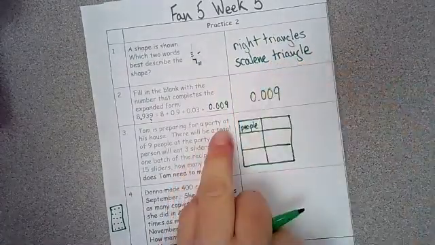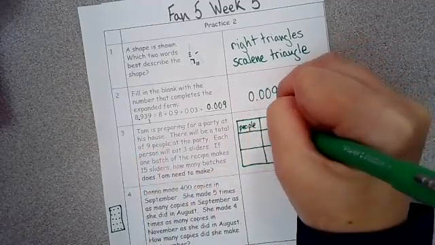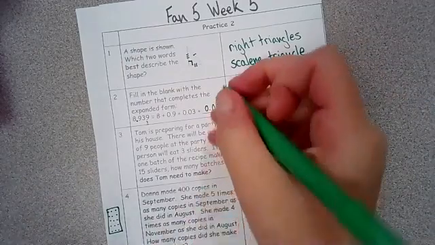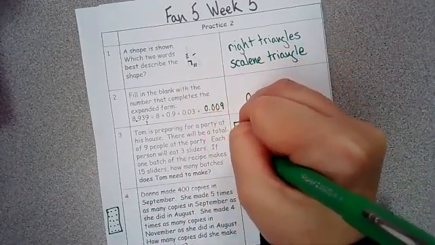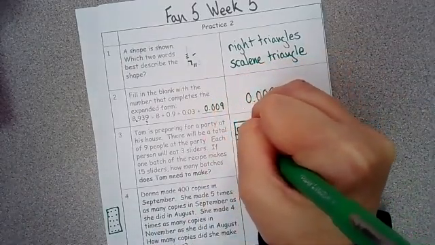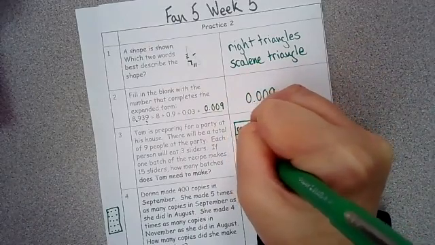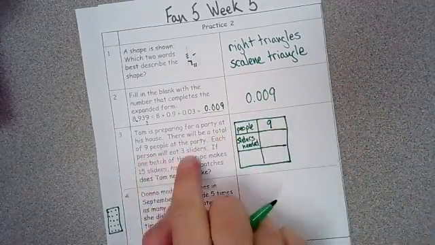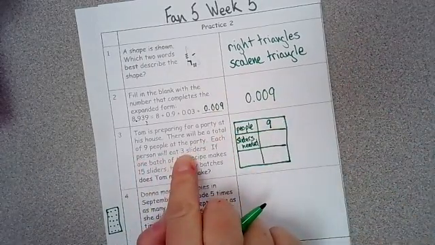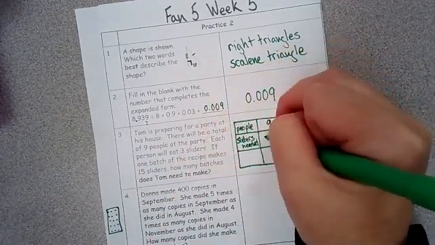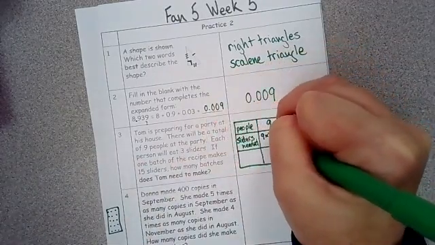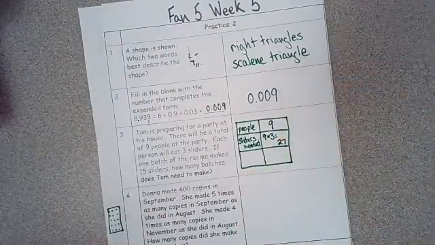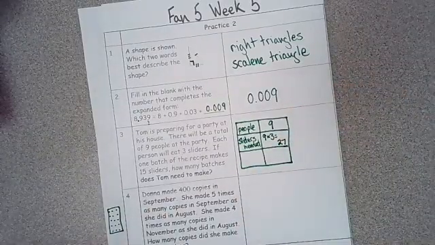And then how many people are coming? There is a total of 9. We also need to know how many sliders are needed. So, sliders needed. There are 9 people at the party, and each person is going to eat 3 sliders. So 9 times 3 will give you the number of sliders that they need. They will need 27 sliders to feed everybody.